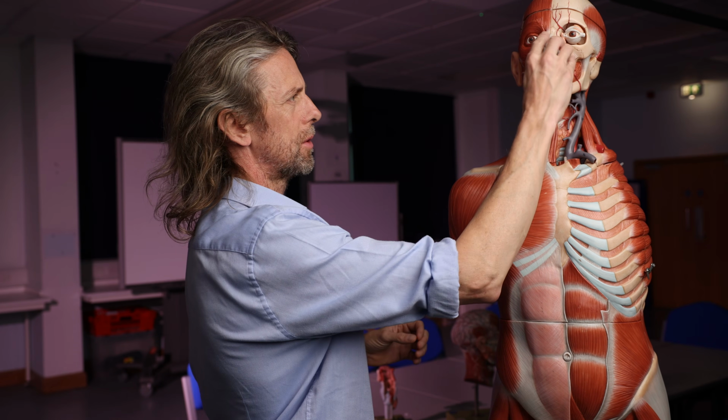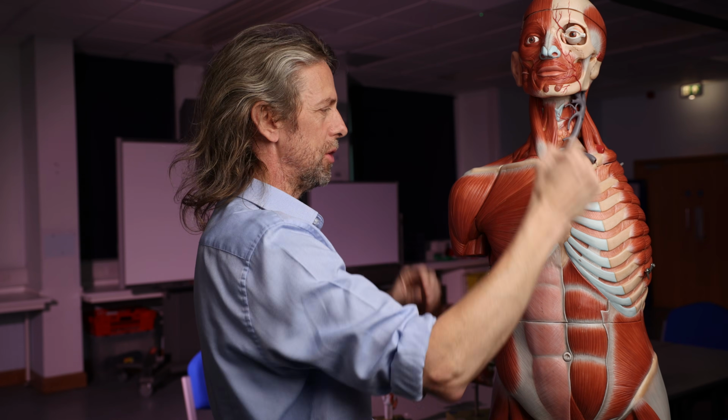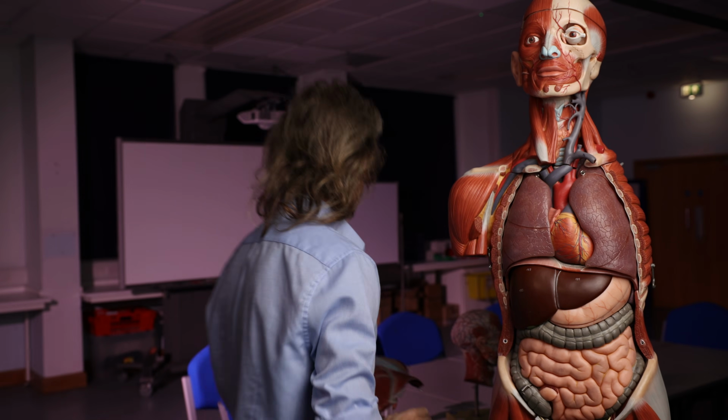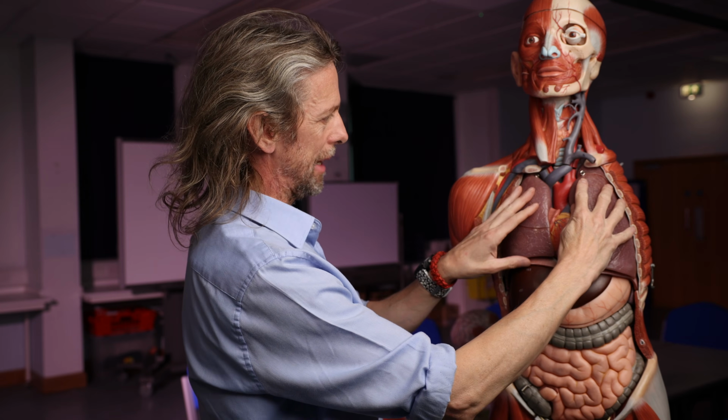Right, let's look at some of these structures. Okay, so the start of the respiratory system is the nose, the nasal cavity. That's where we draw air in, and somehow that air has to get down to the lungs in the chest. We can also use the mouth, but we'll come to that in a moment.